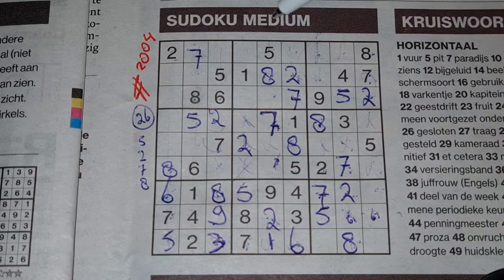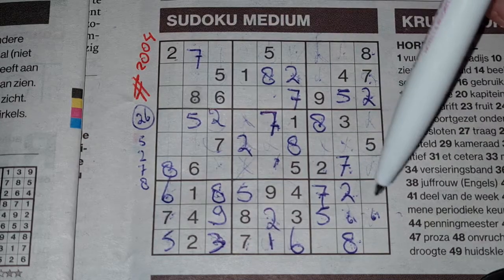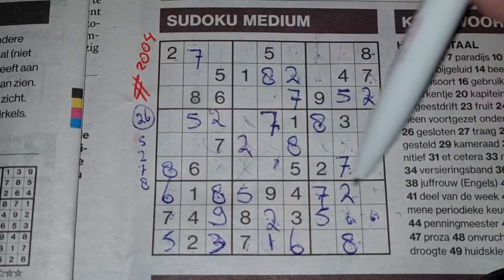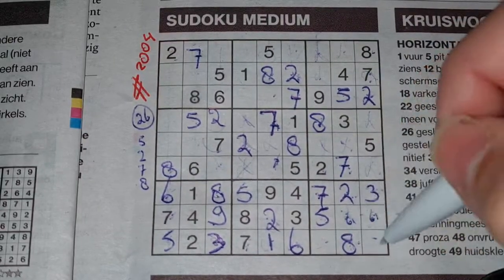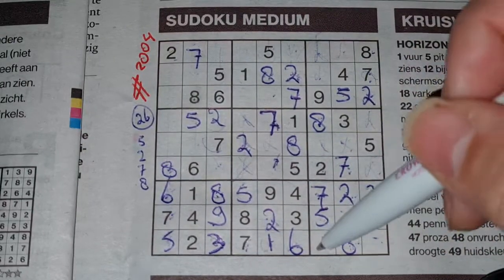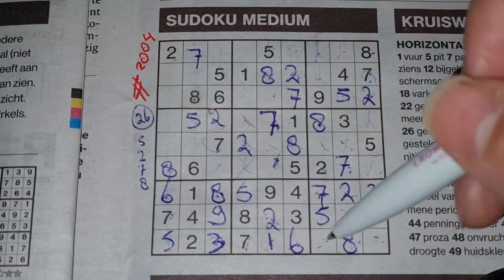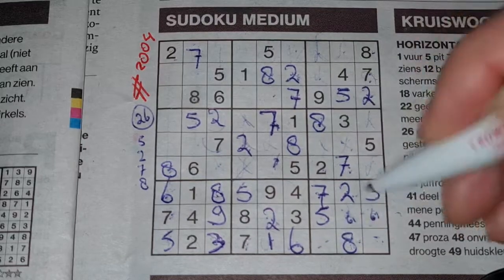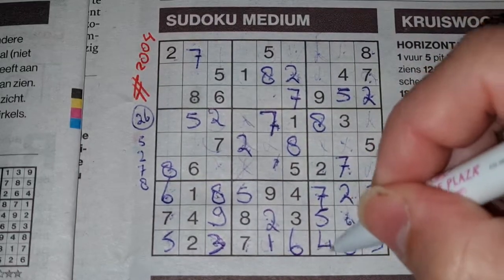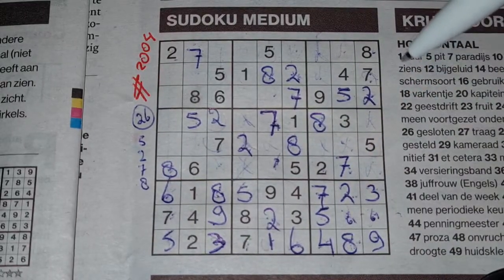And now, how about this number in this row for the number 3? Those two numbers in this big square are for the numbers 9 and 4. We see here a 9, no 9 there. 9 should be here, and the 4 goes there.